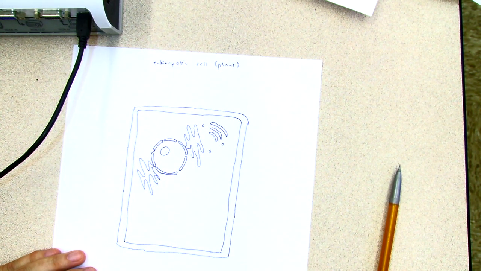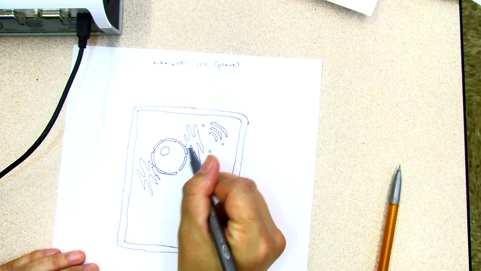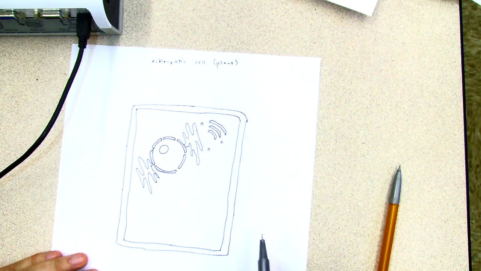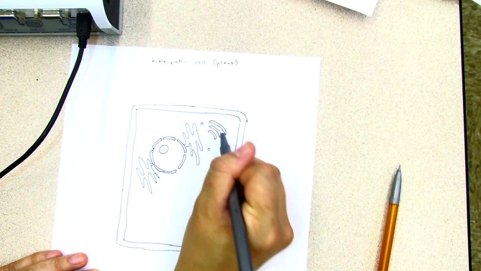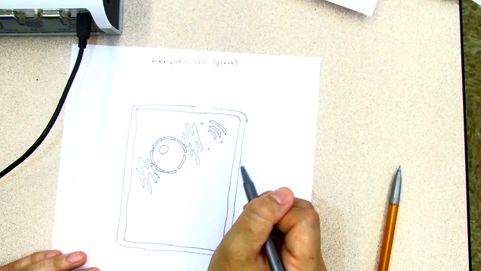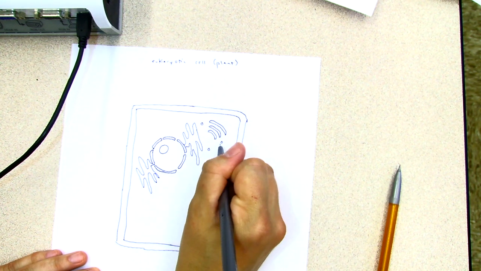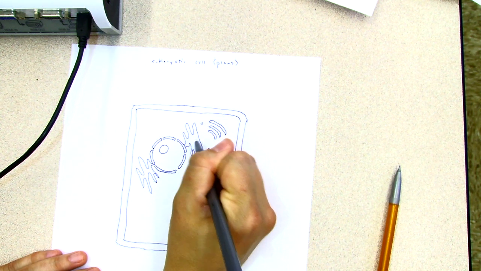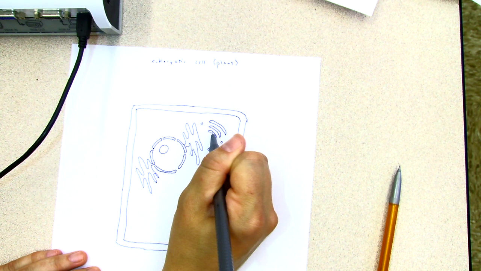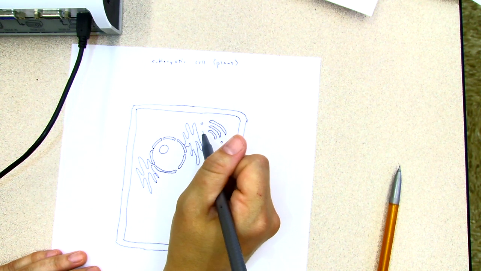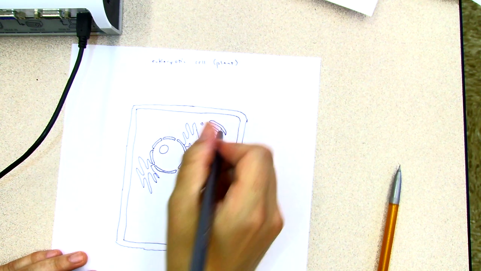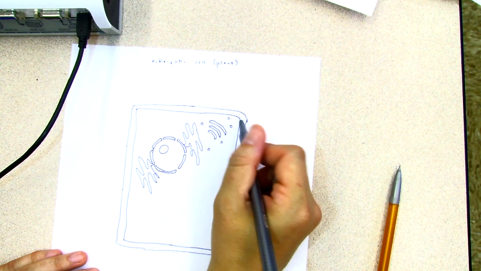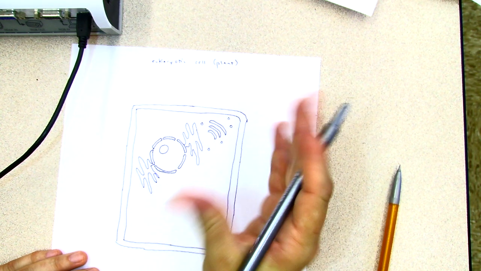So what have we done? These two shapes represent the endoplasmic reticulum. This stack of flattened sacs is the Golgi apparatus, or the Golgi complex. And these vesicles travel from the endoplasmic reticulum to the Golgi apparatus. And the contents of those vesicles are modified within the Golgi apparatus. And then often those vesicles are sent to the plasma membrane to expel something out of the cell.